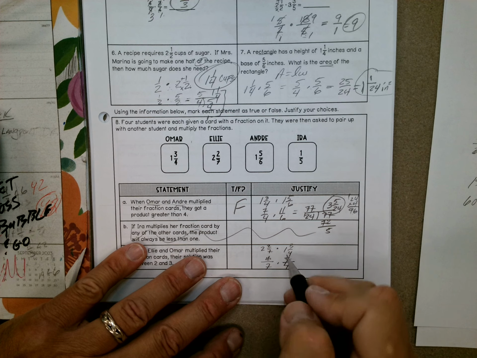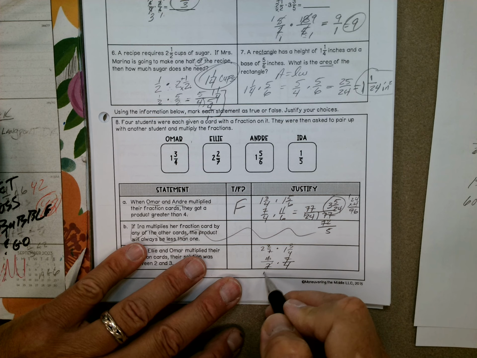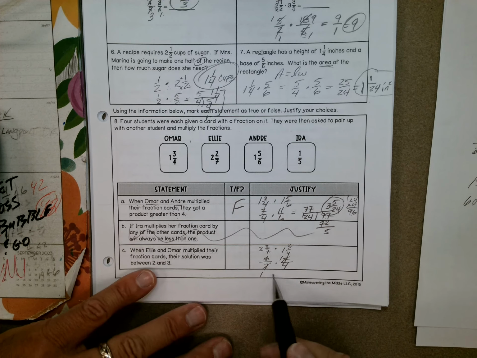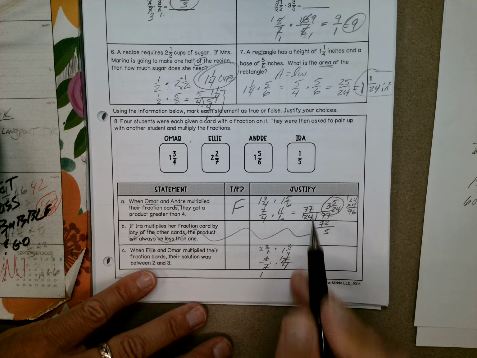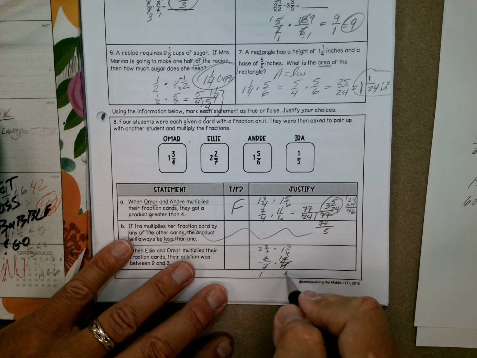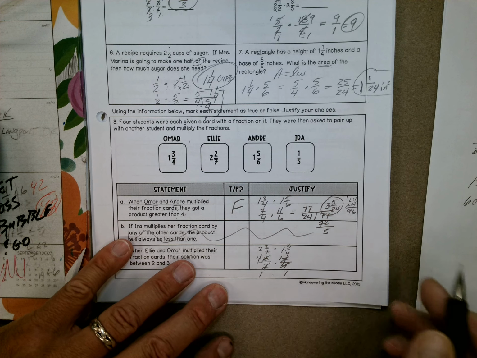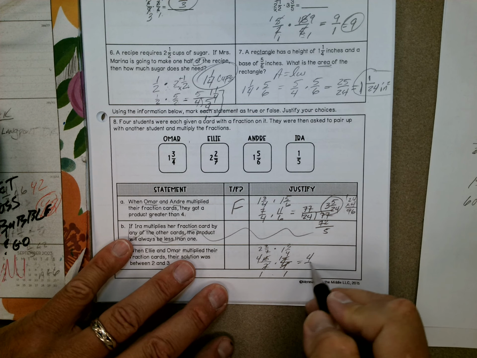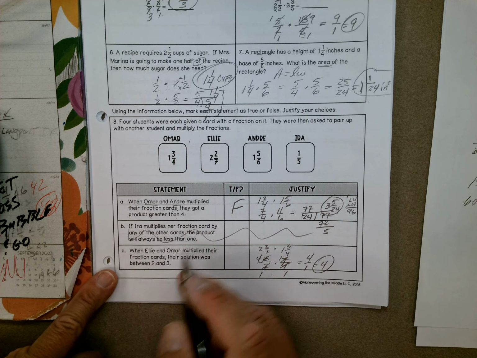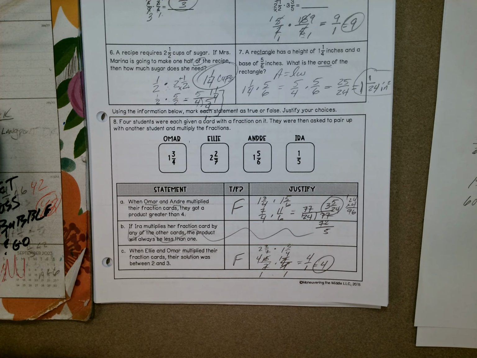Now, here's a scenario. Oh, this is going to be nice. 7 goes into 7 once. 7 goes into 7 once. You see, when we can factor, we don't get these big numbers on the back end. Okay, 4 and 16 are compatible. Yes, they are. 4 goes into 4 once. 4 goes into 16 4 times. 4 over 1 equals 4. Is it between 2 and 3? No, that's another false. It's greater than 3.